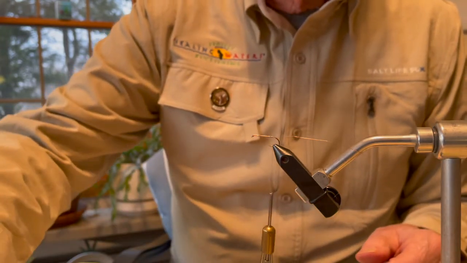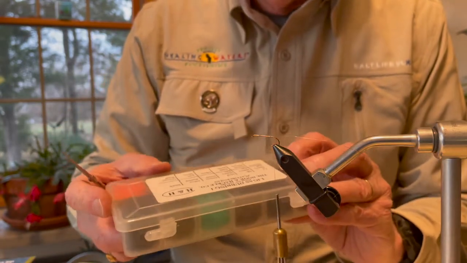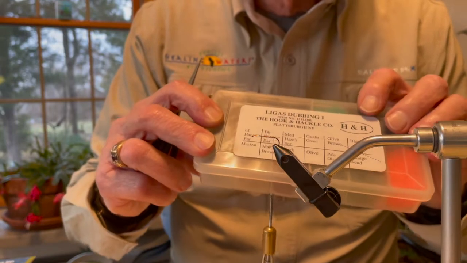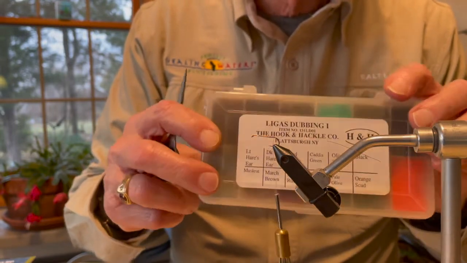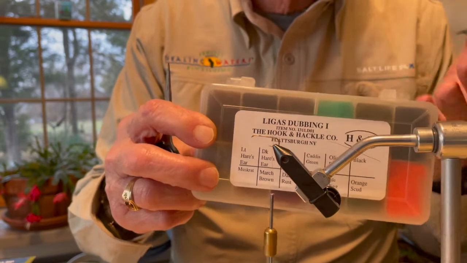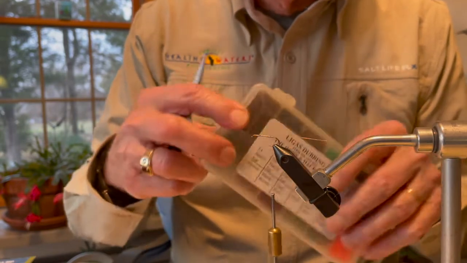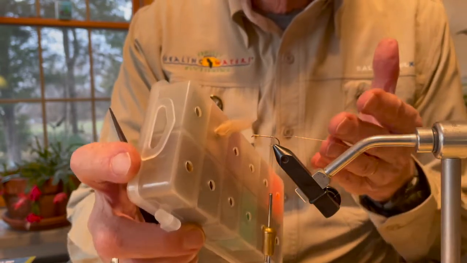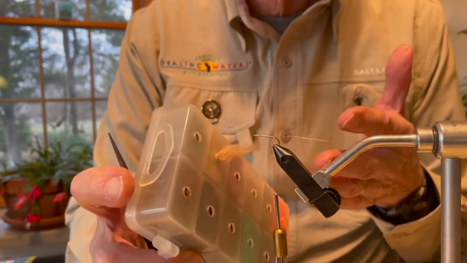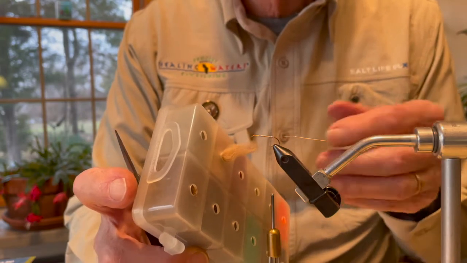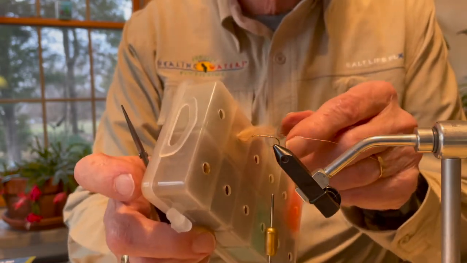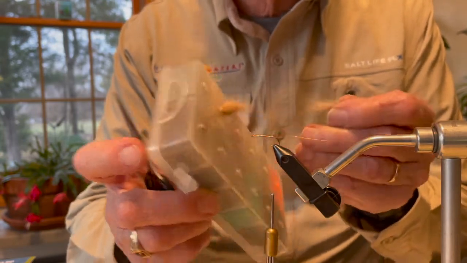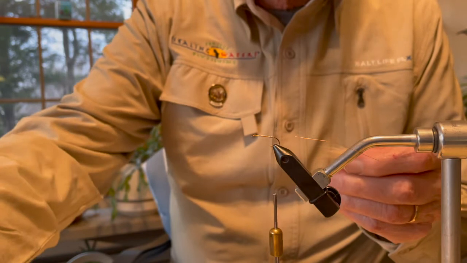Now, the dubbing that I've selected for this particular fly is March Brown, and again, this is Ligas dubbing that I purchased from this container from the Hook and Hackle company. So I've already pulled out a little bit, and I would like to note that in comparison to the beaver dubbing, which was used for the dry fly, this dubbing has guard hairs in it. And so it's going to be a little bit more coarse. And this is probably from a rabbit rather than from a beaver.